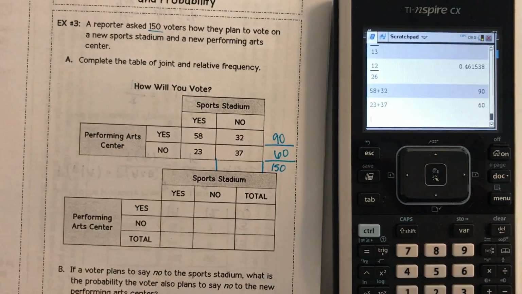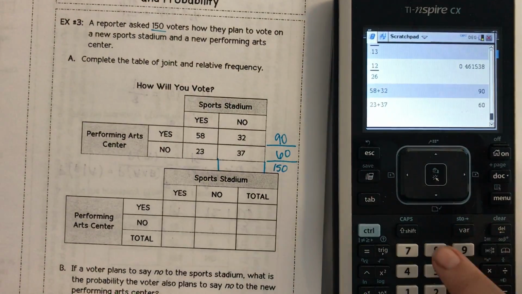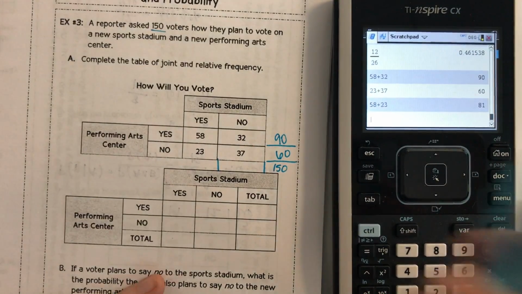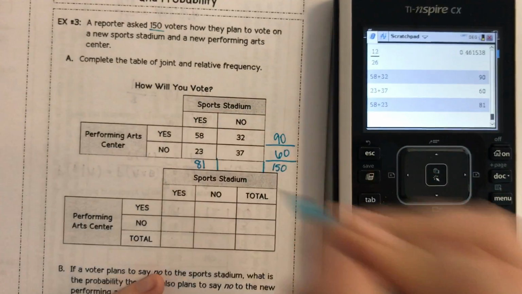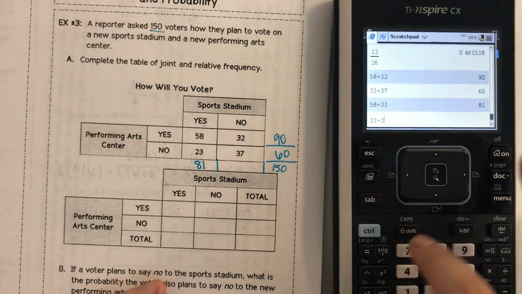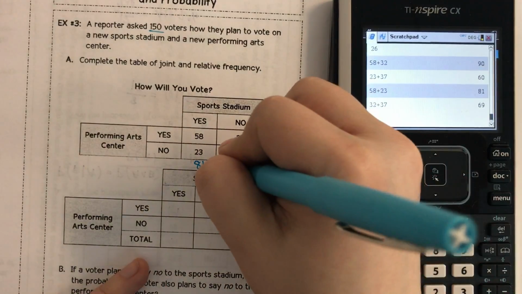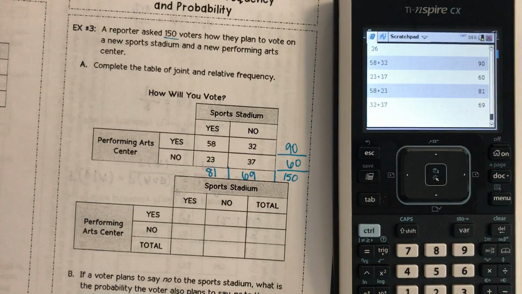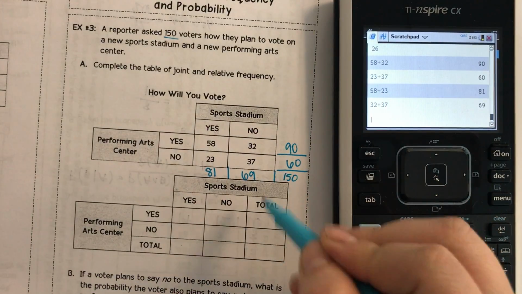How many people said yes to the sports stadium? 58 plus 23 is 81. How many people said no? 32 plus 37, 69. Okay. So this is how we're going to find the joint relative frequencies and the marginal relative frequencies.